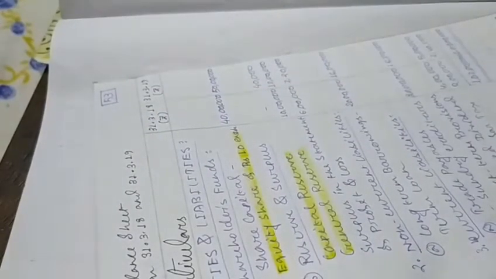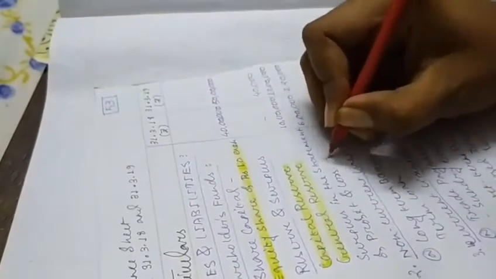We will never draw this one, profit and loss. So we will never draw. Please remember, I am marking that through the rating. We will never make a ledger of profit and loss. Okay, never.